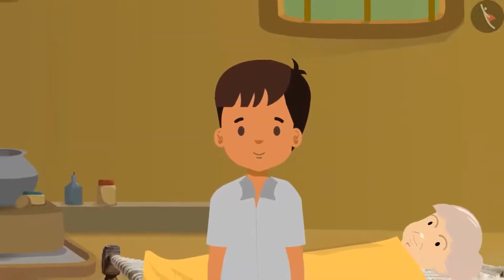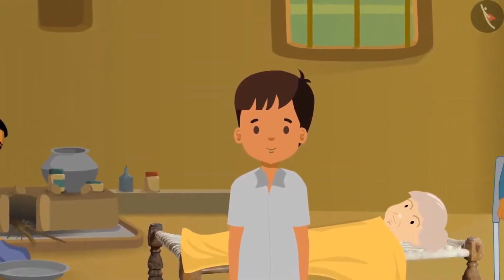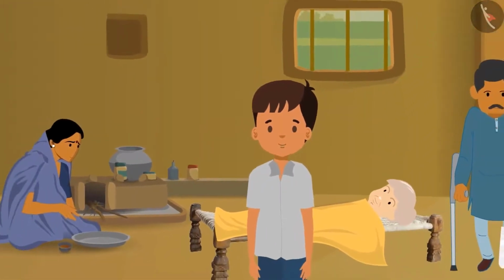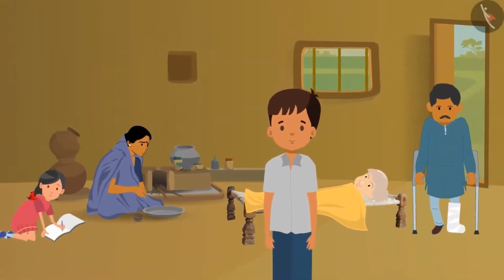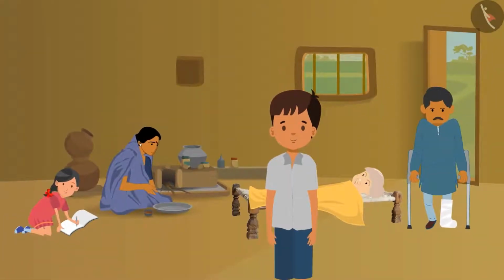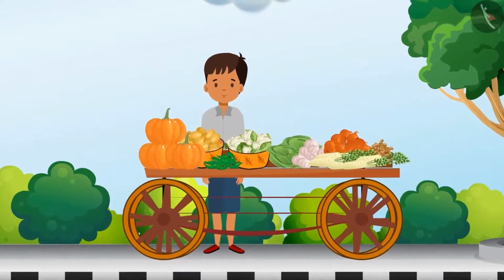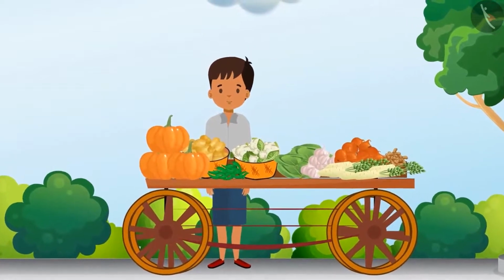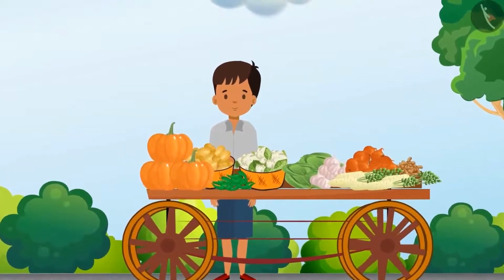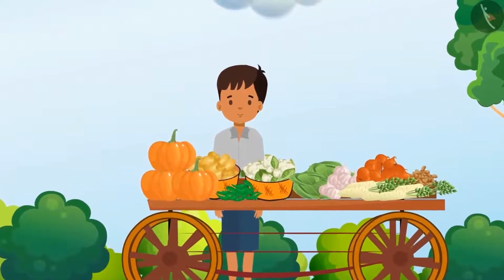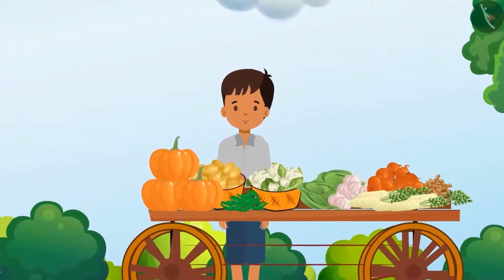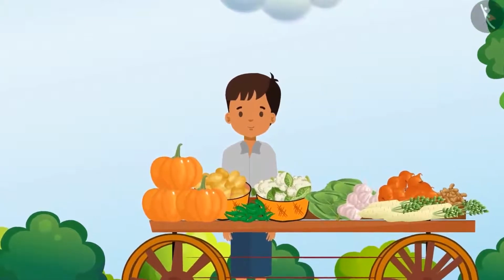Vimal's family consists of an old ailing grandmother, his parents, and a younger sister. 3 months ago, Vimal's father met with an accident. As a result, he can't work now, and Vimal had to quit school and started working for home. He was suggested by his uncle to run a vegetable cart by borrowing some money from the bank.